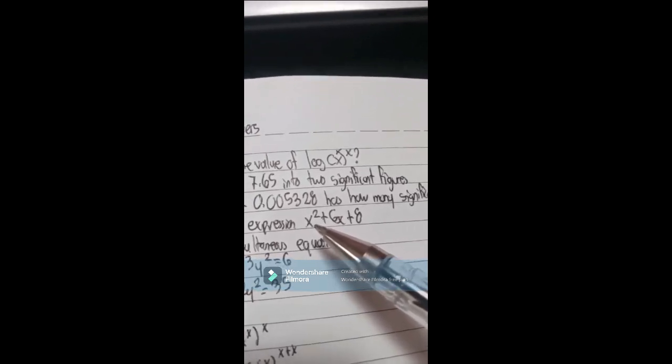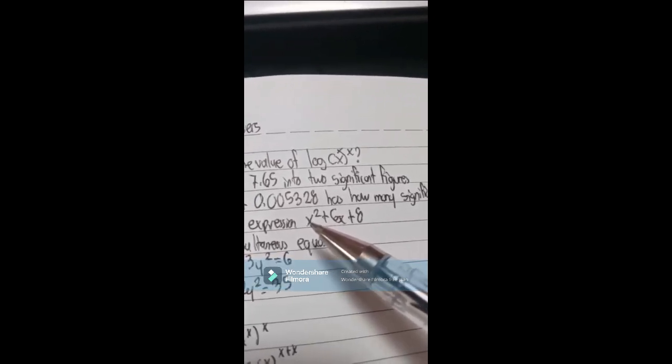Number 4 is a factoring question where we have to factor it in such a way that when we multiply the factors for x squared and 8, when we add them together, we get 6x.